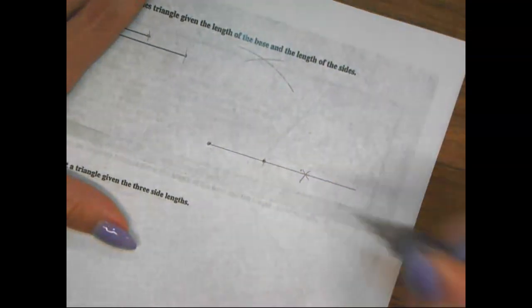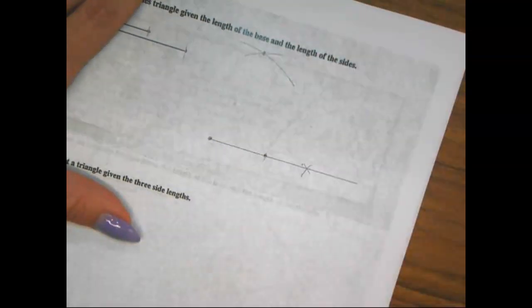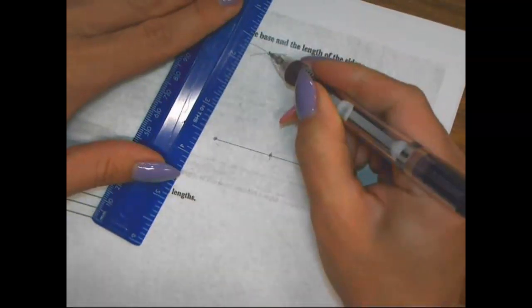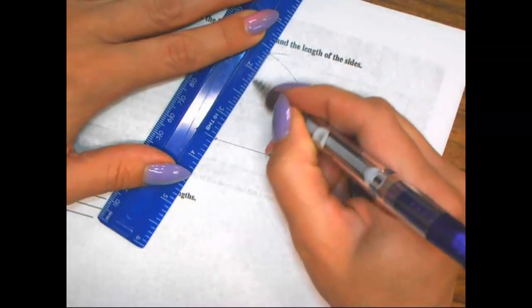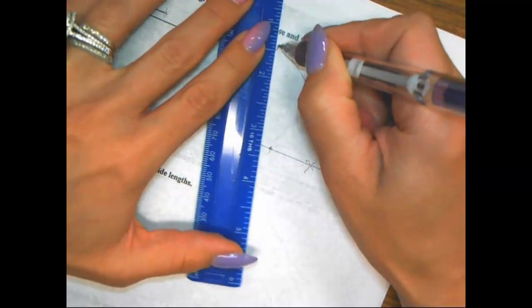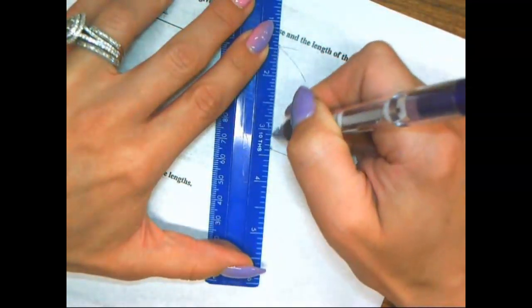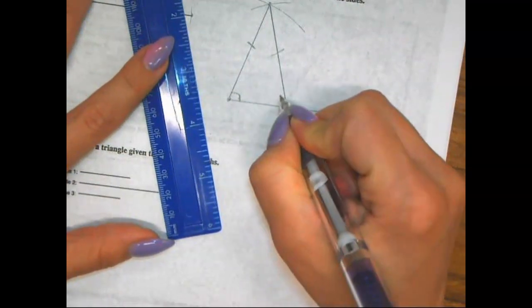So I'm going to connect this point, and this point, and this point, and this point. And there's my isosceles triangle with congruent base angles. Okay.